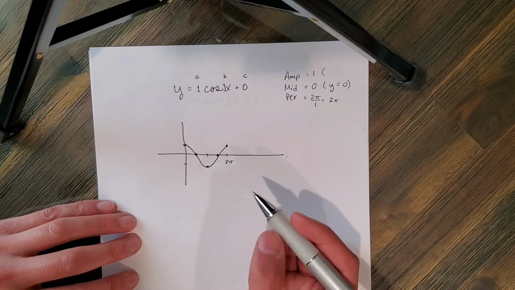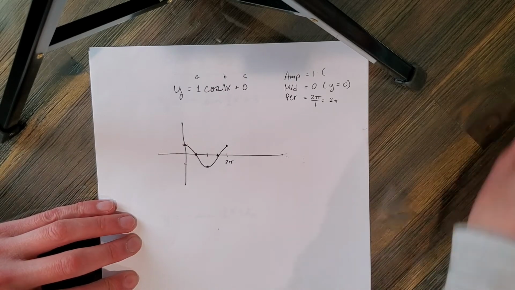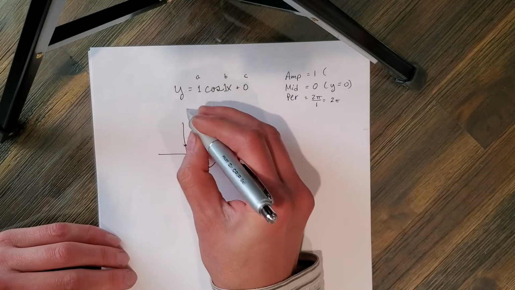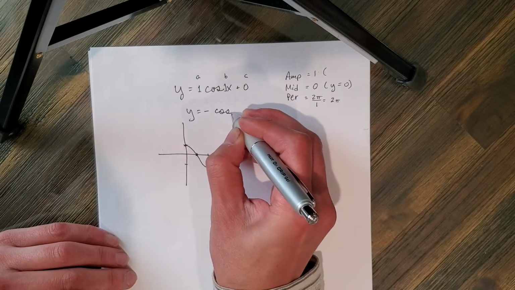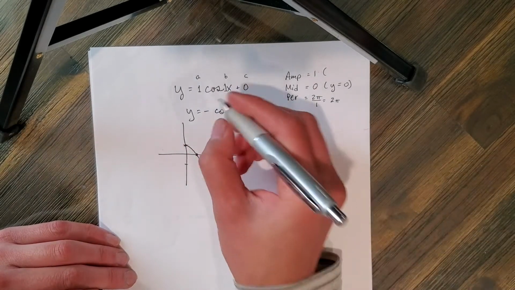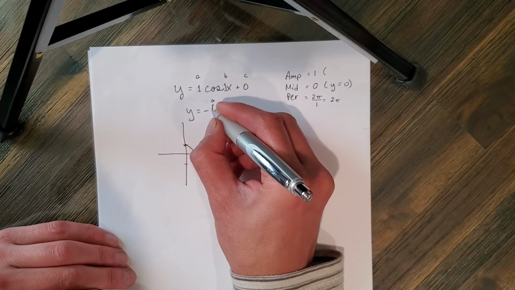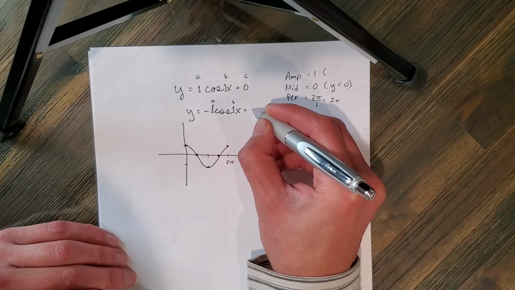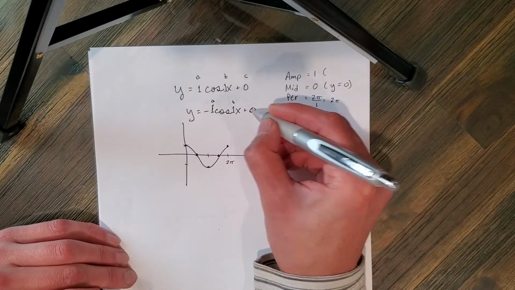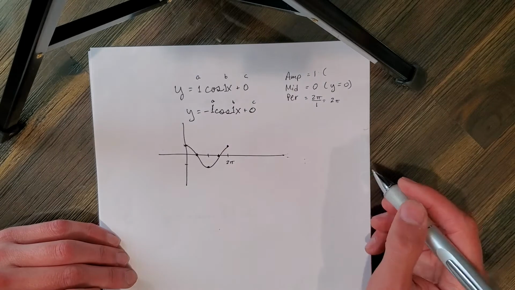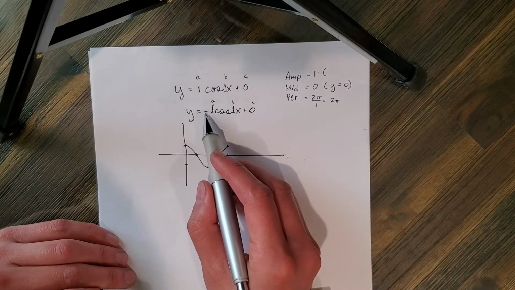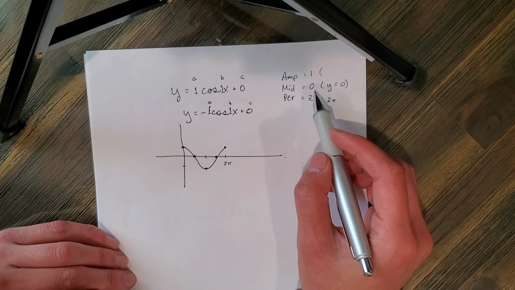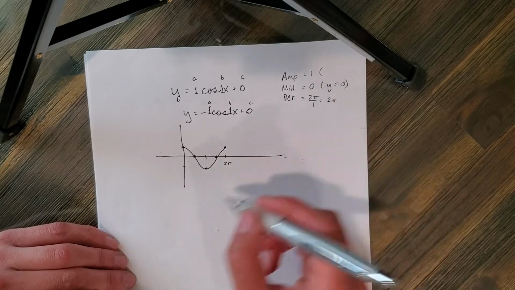Okay, when it's a negative, well, everything just goes in reverse. If it were y equals negative cosine of x, notice here a would still be the invisible 1 there. The b would still be the invisible 1, and then we would still have c, which is the 0 in this case. So everything is the same except now we have a negative here. All these are the same. The amplitude is still 1, the midline is still 0, and the period is still 2 pi.